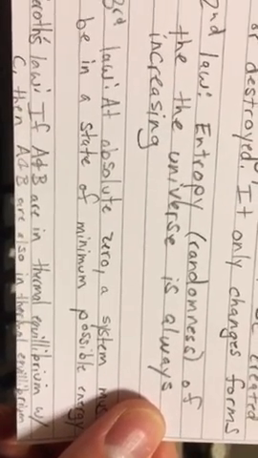Zeroth law says that if A and B are in thermal equilibrium with C, then A and B are also in thermal equilibrium. Neat. That's Zeroth law.